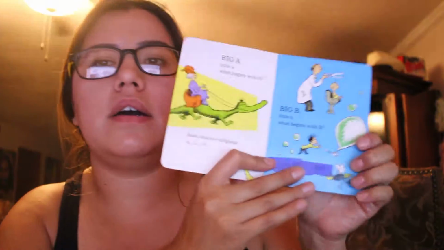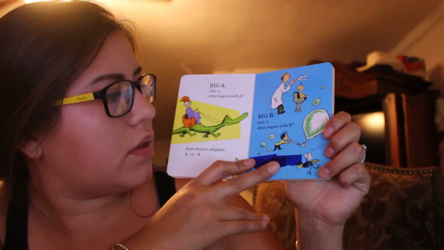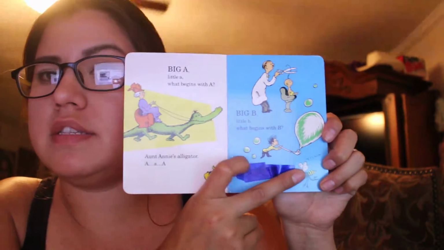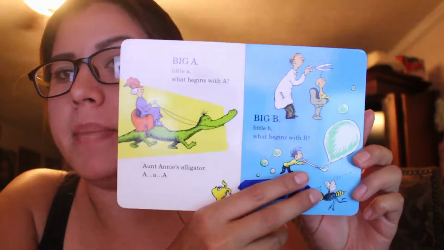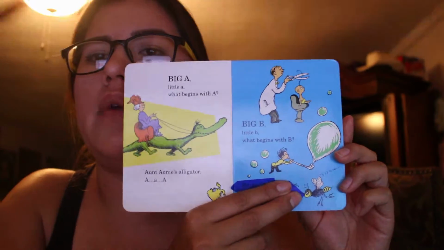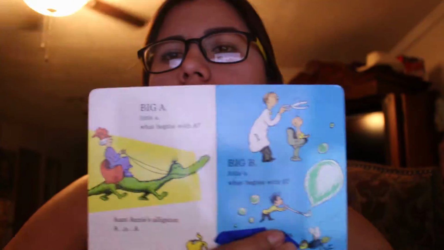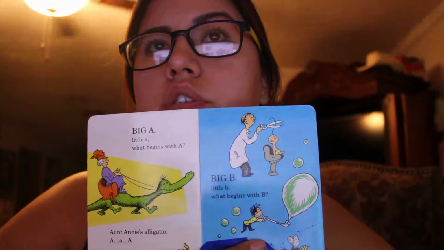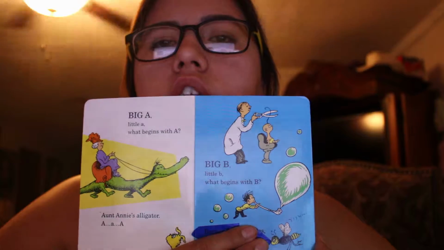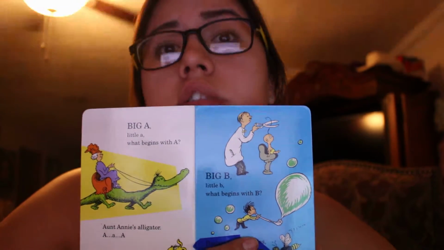So this is the first page, and then I will go to the second one, and it has the big B, little b, what begins with B. On this page, there are more pictures that start with the letter B. I covered this, and then I will ask students to give me words with the letter B. Some students will be asked to come to the board and write the big B and the little b, and other students to name me words that start with the B.